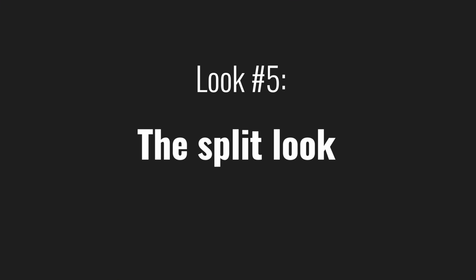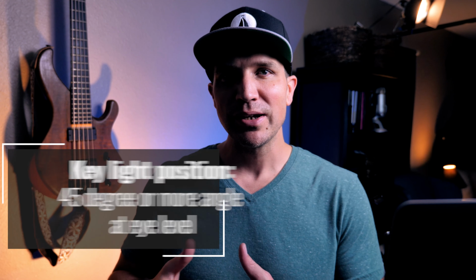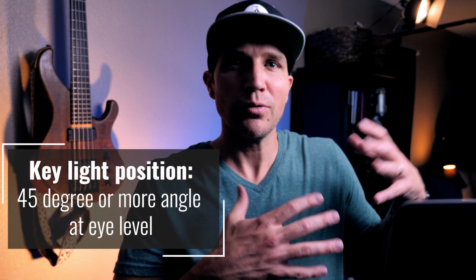Finally, let's talk about the split look. The split look is the most dramatic of the looks and basically splits the lit and shadowed sides of the face. This look is achieved by putting the key light at a 45 degree or more angle. If you're making content that's more serious, thoughtful, or emotionally charged, this look does a great job of conveying those things visually. So that's my quick overview of the 5 different looks you can get from your key light.